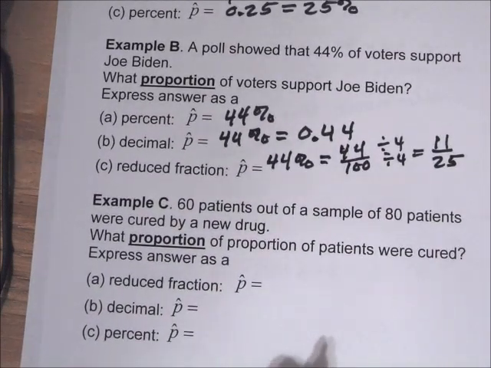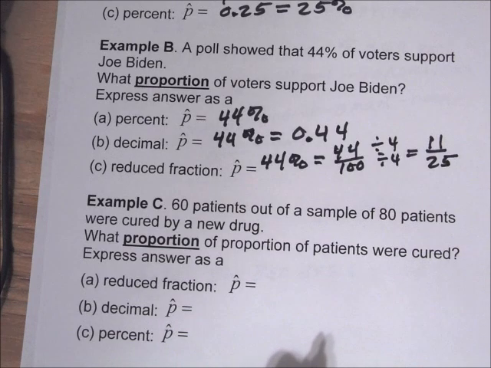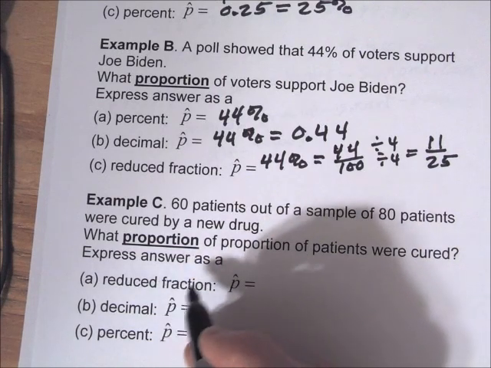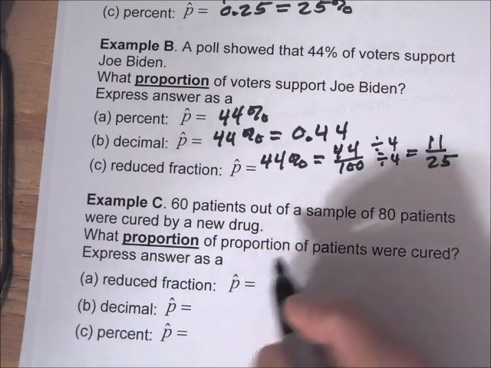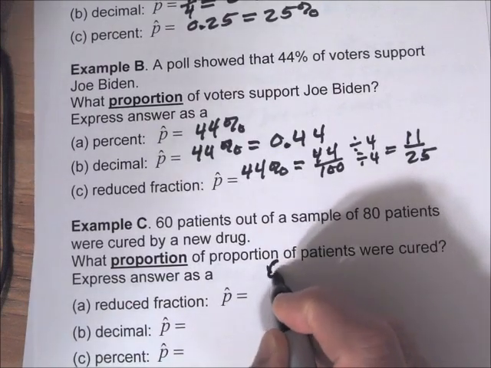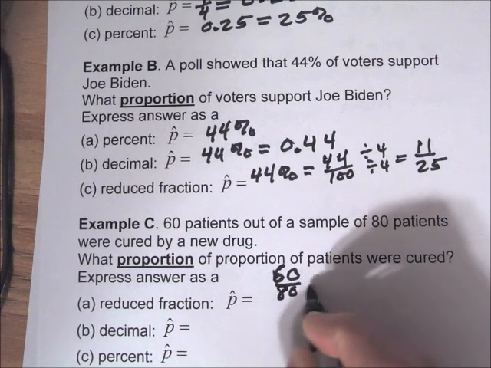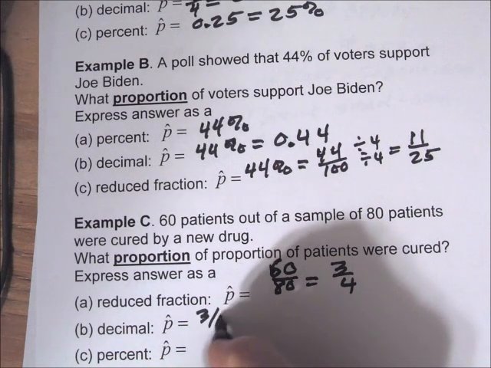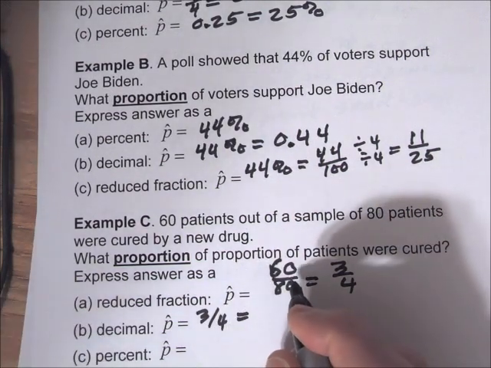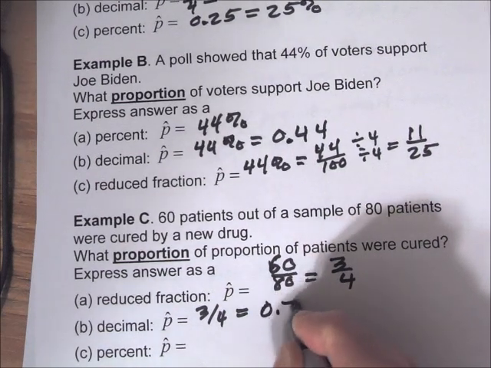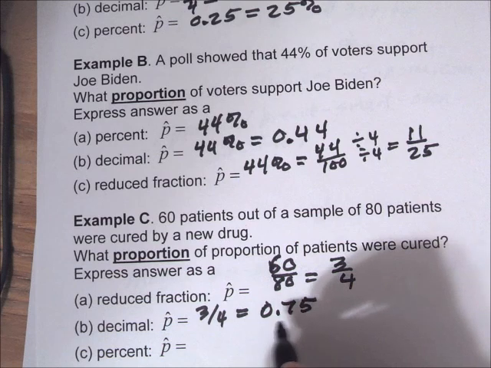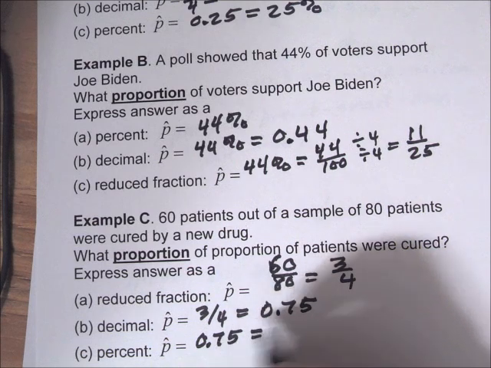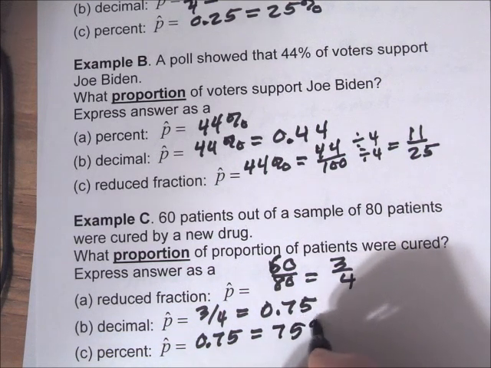Example C: 60 patients out of a sample of 80 patients were cured by a new drug. What proportion of patients were cured? Express the answer as a reduced fraction. Well, it's 60 over 80. And that reduces, if you divide top and bottom by 20, to 3 out of 4. Or as a decimal, if you actually divide, 3 divided by 4 or 60 divided by 80, it's 0.75. And as a percent, which is parts per 100, we multiply by 100, or move the decimal 2 places, to get 75%.